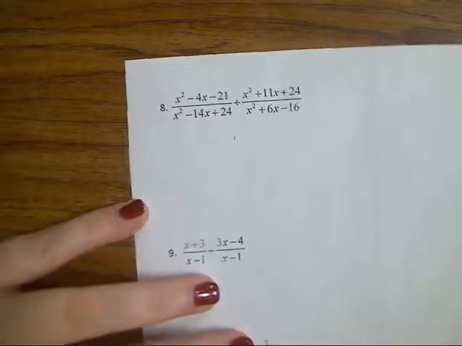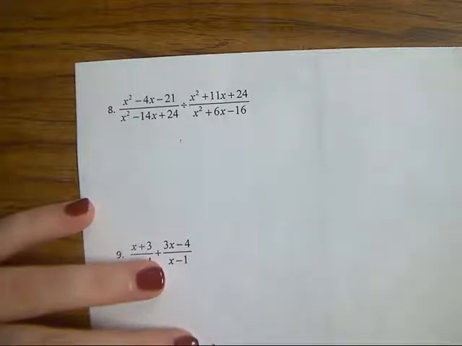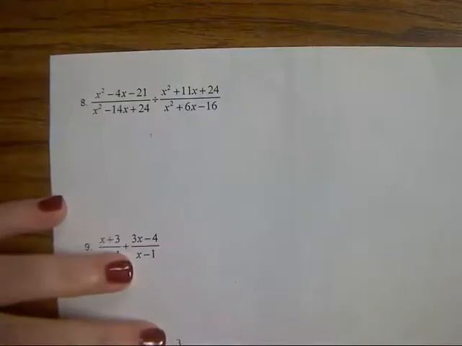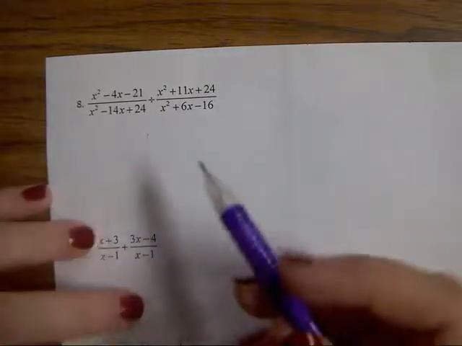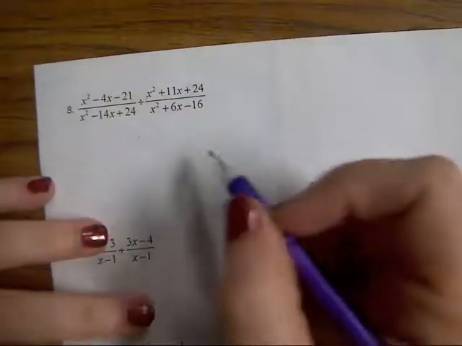Okay, moving on to number 8. Number 8 is a division problem, so we have to flip my second fraction first. And we have 4 pieces that we get to factor. So this is going to be a whole lot of factoring. All right, I'm going to do 2 steps in 1. I'm going to factor and flip all together.